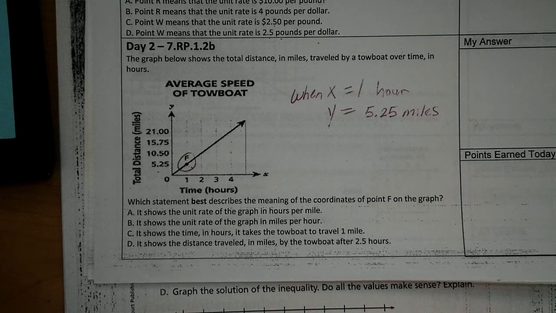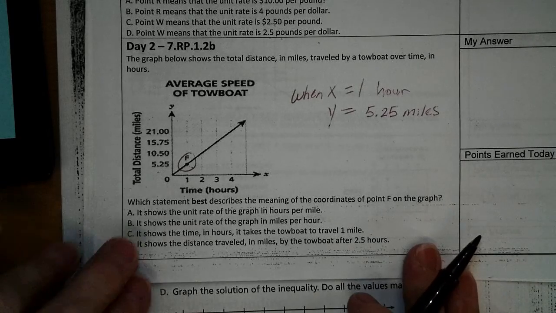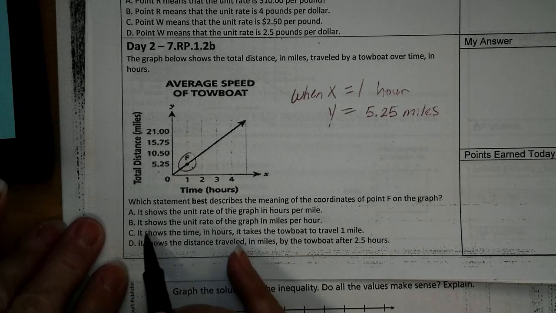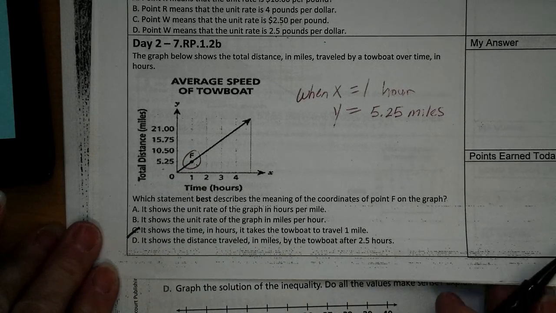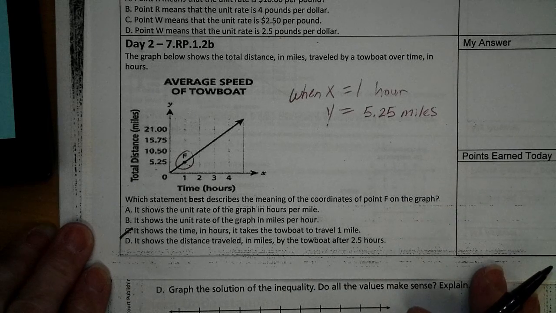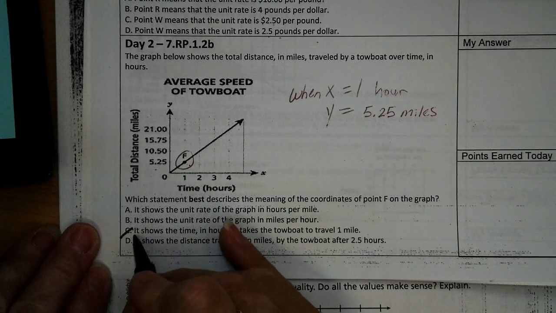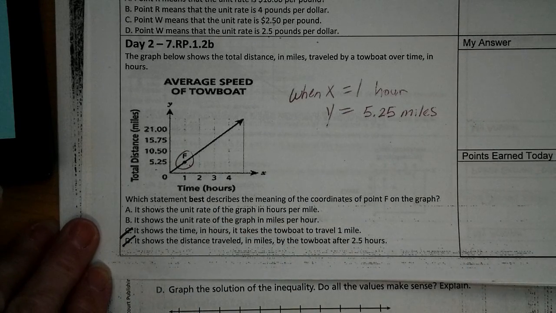So A says it shows the unit rate of the graph in hours per mile. B, it shows the unit rate of the graph in miles per hour. C, it shows the time in hours it takes the towboat to travel 1 mile. Well, we know that's not true because there's no 1 mile there. D says it shows the distance traveled in miles by the towboat for 2.5 hours. Well, we already said that that's not right. So it either has to be A or B.